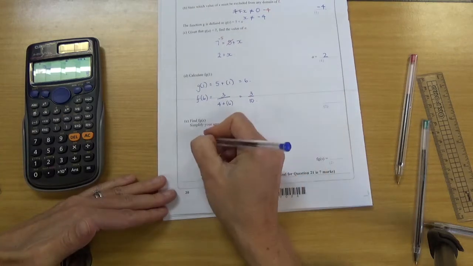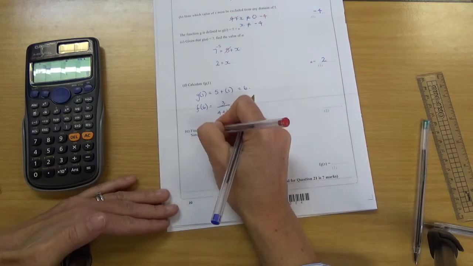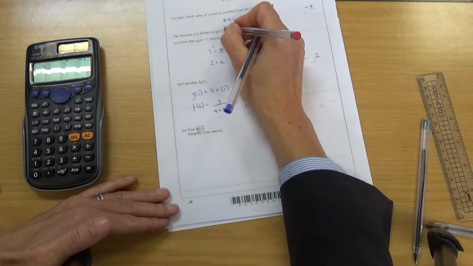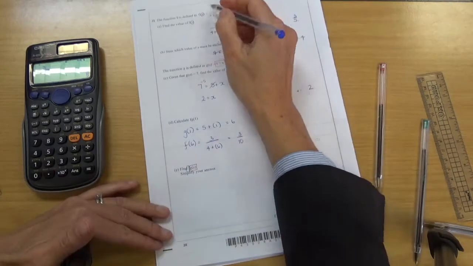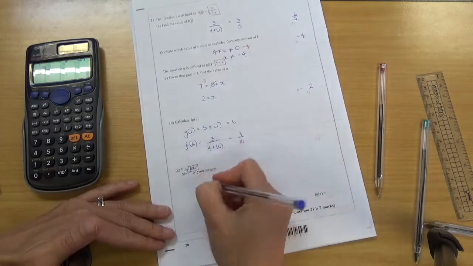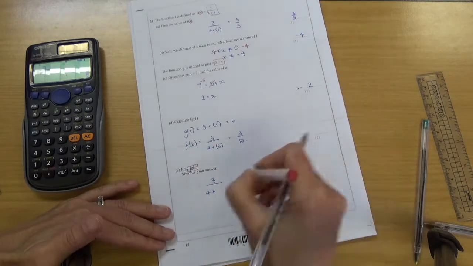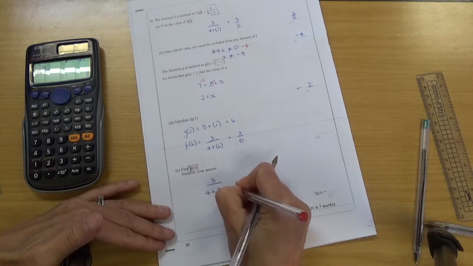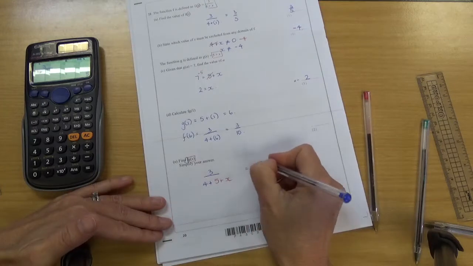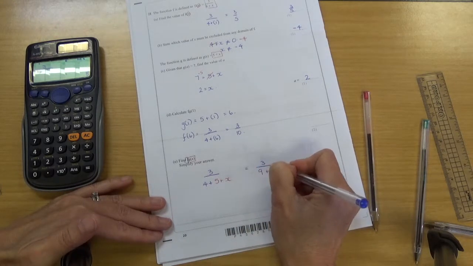F of G of x, so I'm going to put my red inside the blue. So it's 3 over 4 plus, and instead of x I'm going to write the blue thing, which is red thing, so 5 plus x, which is 3 over 4 plus 5 is 9 plus x.